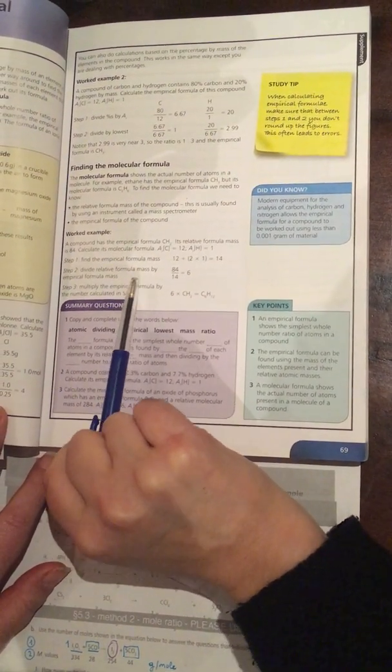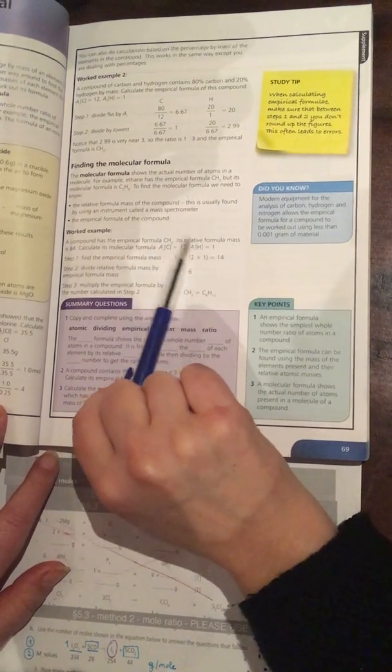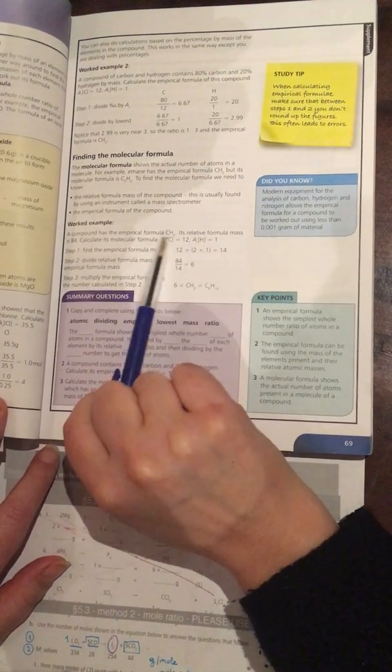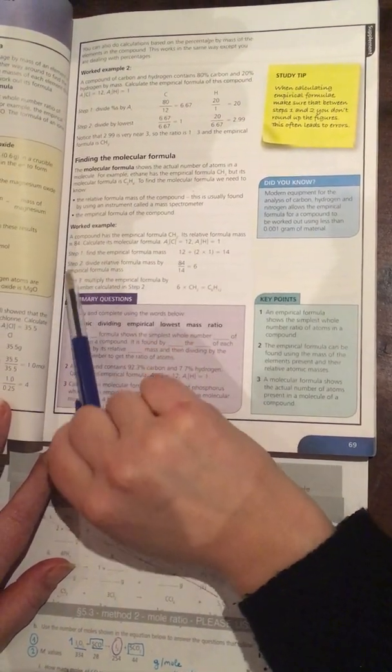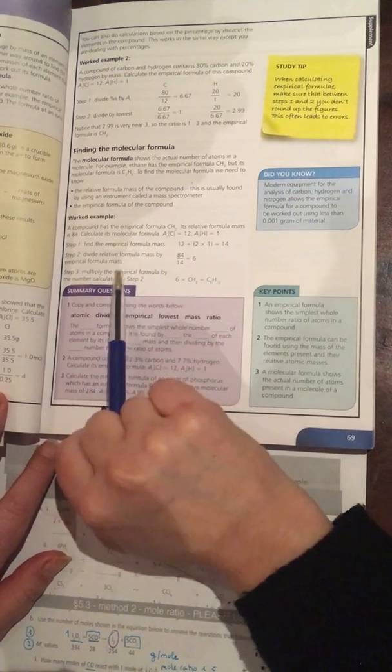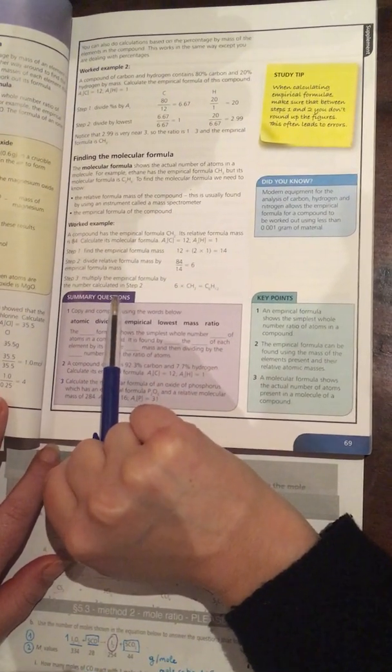So once you have the information about the empirical formula and you have got the relative formula mass, then you can find the molecular formula. There's a worked example in 5.6 for you to study.